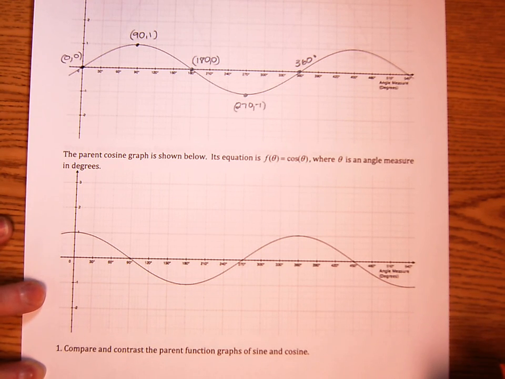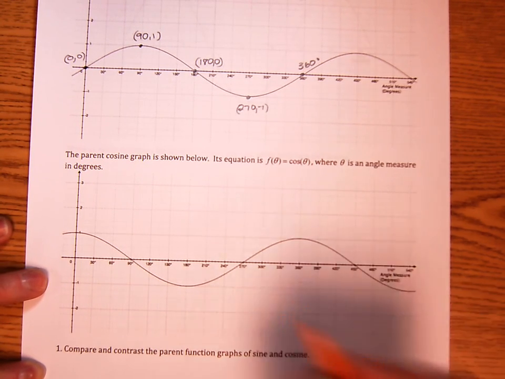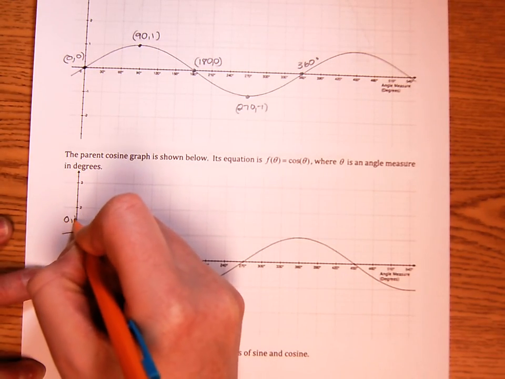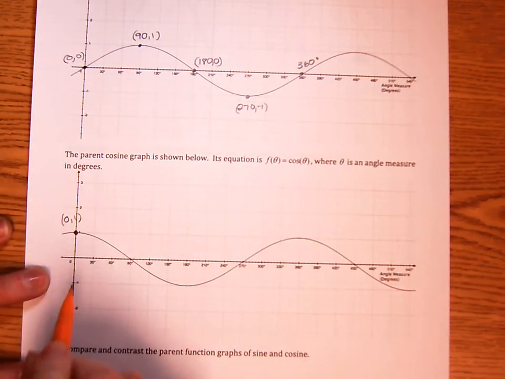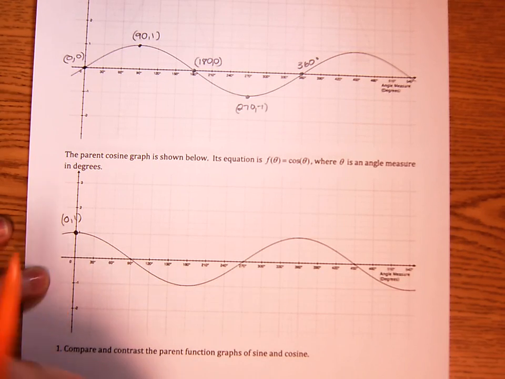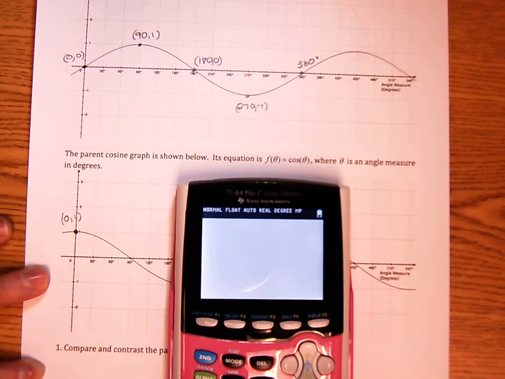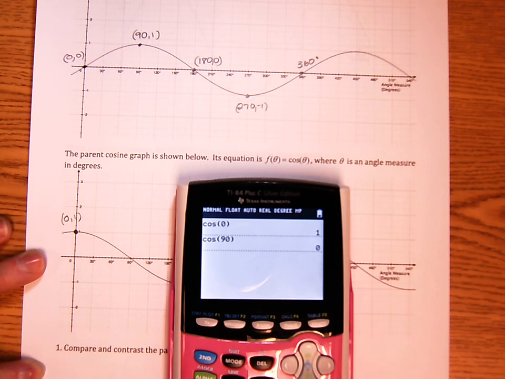So let's identify our 5 key points for cosine of theta. Notice our first key point happens at (0, 1). So that would mean the cosine of 0 degrees, if I were to go onto my calculator, make sure that you're in degree mode, is 1. If I evaluate the cosine of 90 degrees to get my next key point, I would get 0.